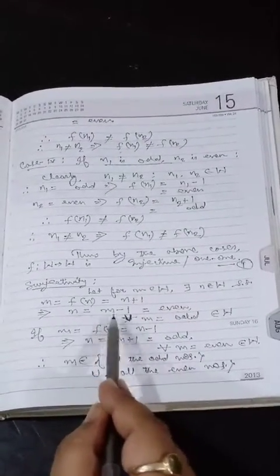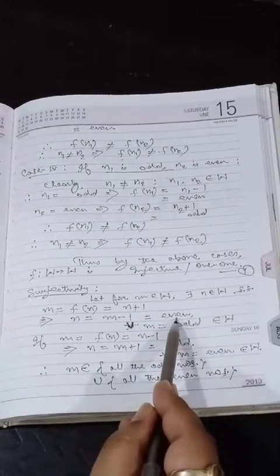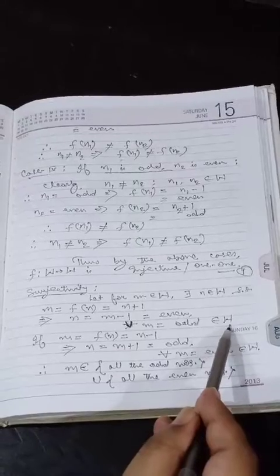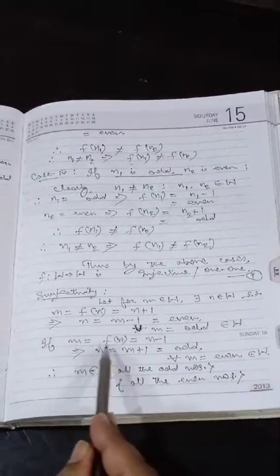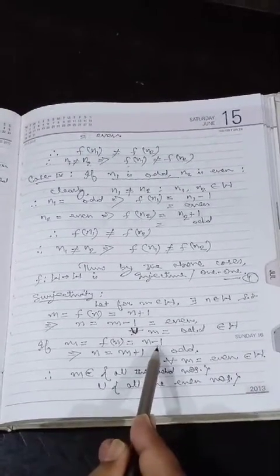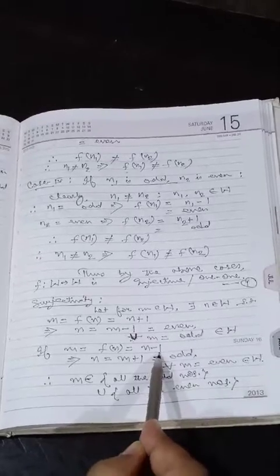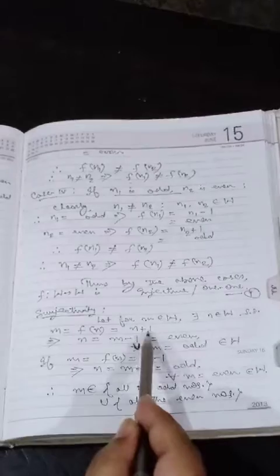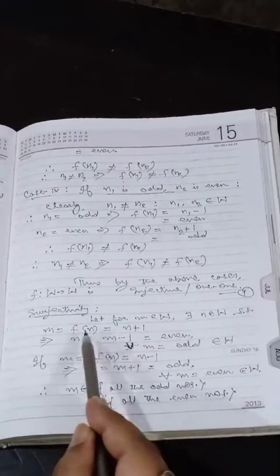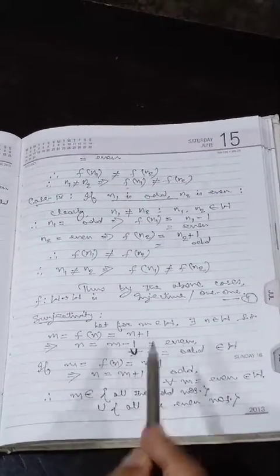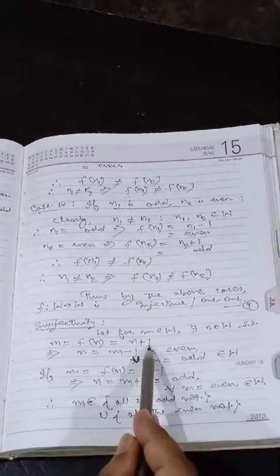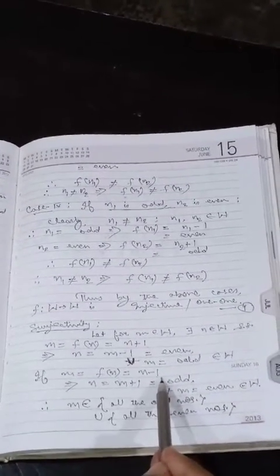So n will be equal to m minus 1, and this will be an even number for all m equal to odd number belonging to capital W. Now we take m is equal to f(n), and that is equal to n minus 1, because we know that here there are two different definitions of the function f(n). The expression of f(n) is n plus 1 also, and the expression of f(n) is n minus 1 also. So one time we had taken f(n) equal to n plus 1, now we are taking f(n) equal to n minus 1.